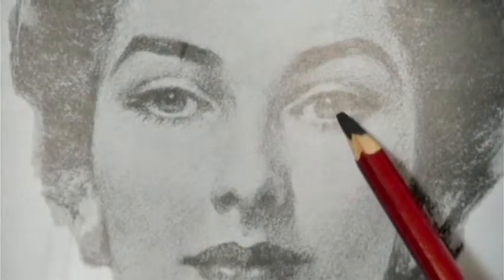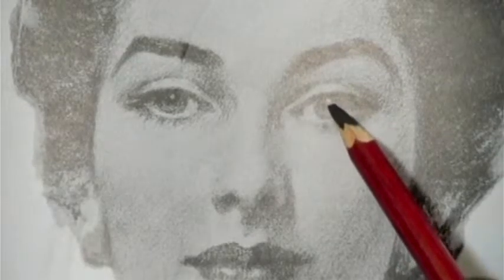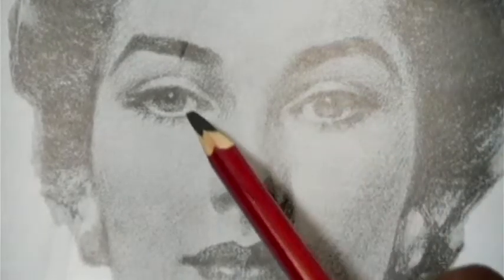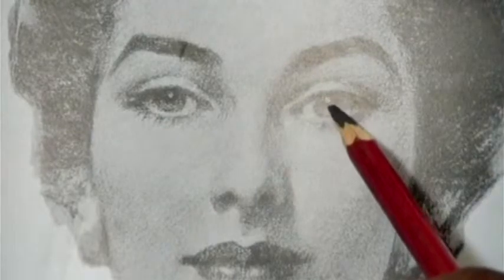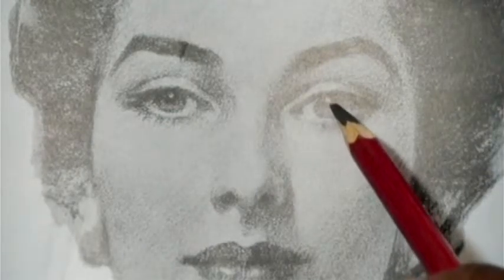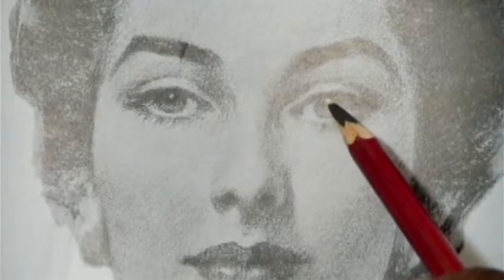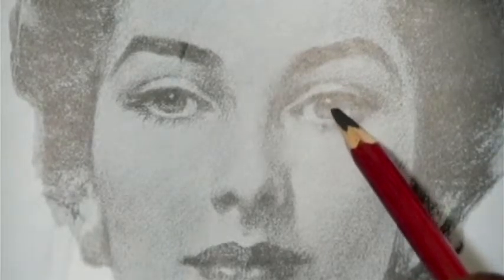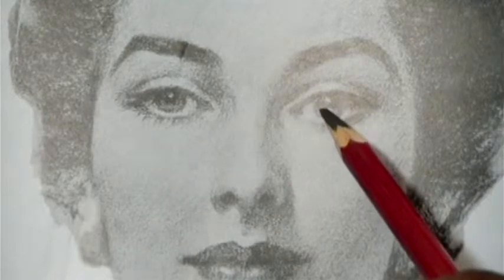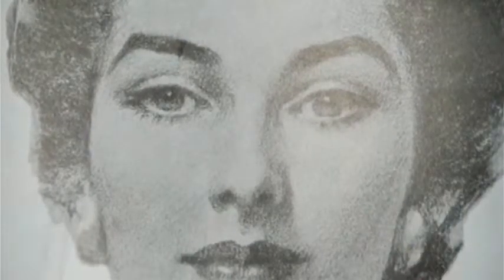Like the little highlight here in the eye. If you hadn't put that, it would have looked kind of dull. So that highlight gives it a bit of wetness, like it's reflecting some light.